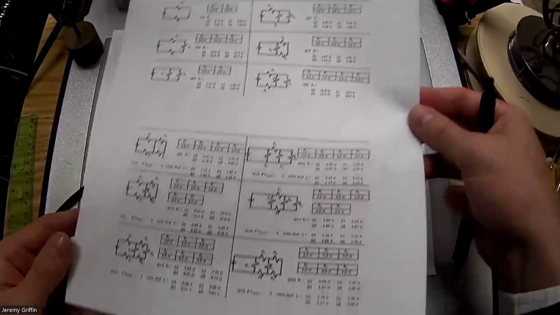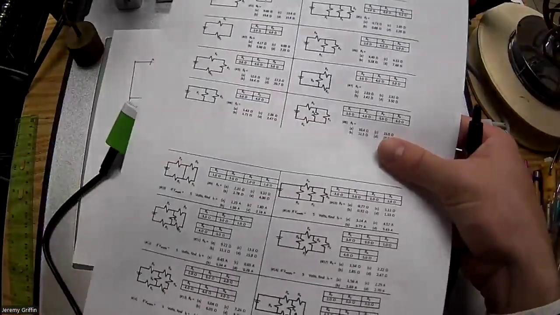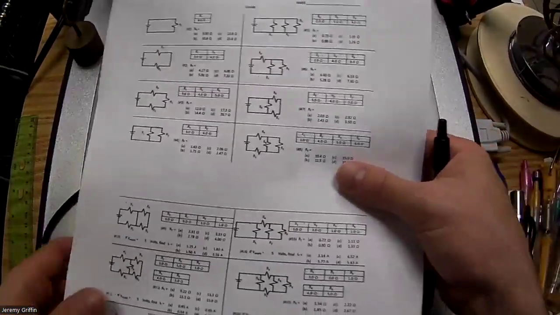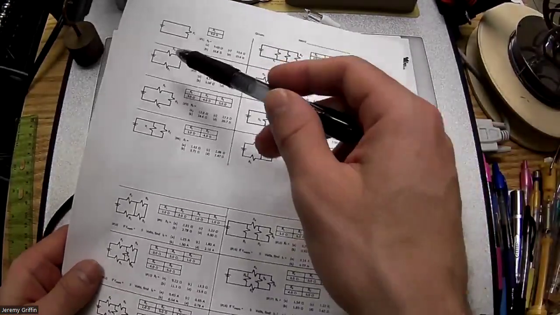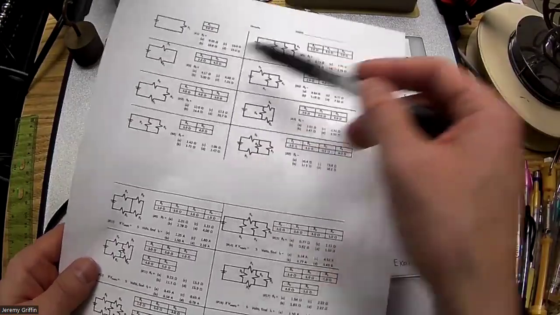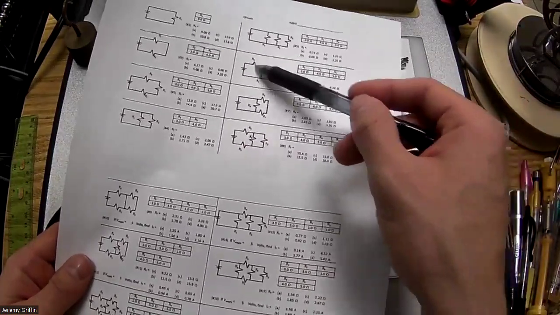Last couple of days, we've been working on this page, double-sided, so any of these would be good candidates. I've got 3 wired up, so I'll show you 3 examples. You could just copy my examples if you like. I'm going to do 3 in series, 3 in parallel, and a hybrid: 2 in parallel connected with 1 in series.